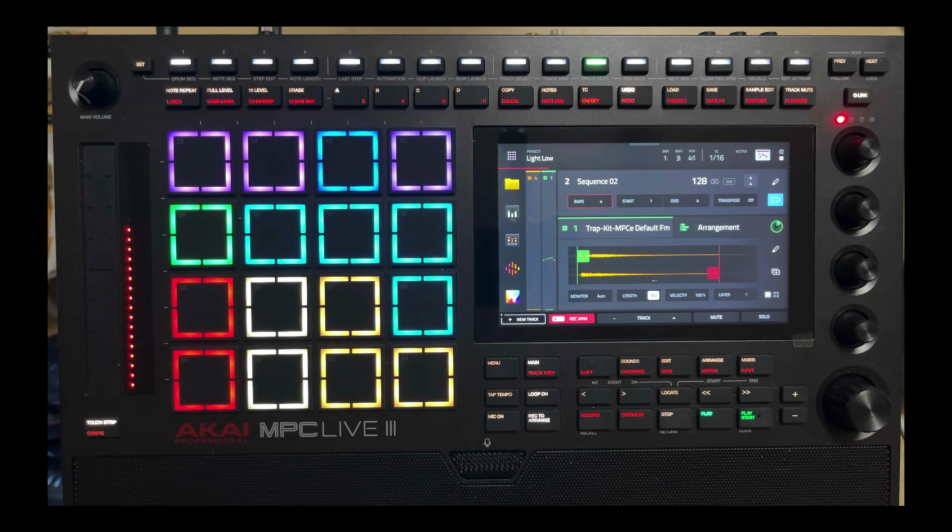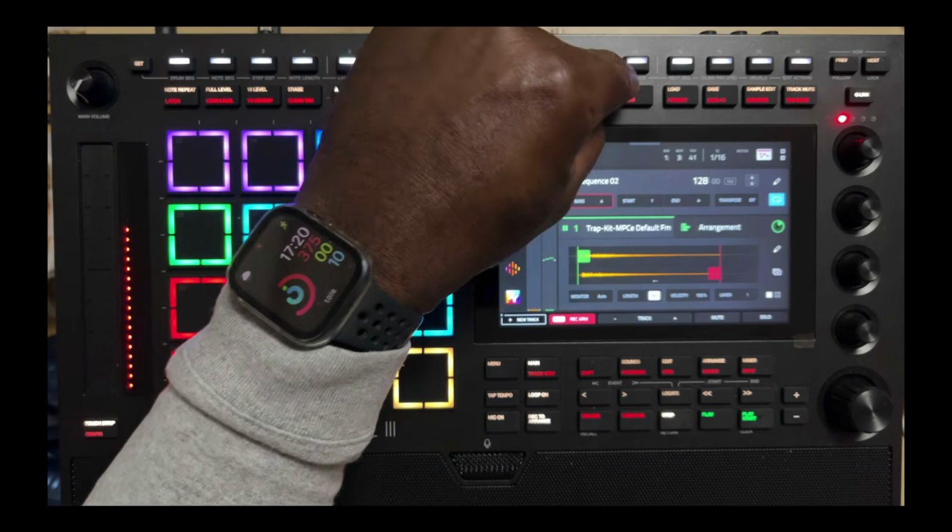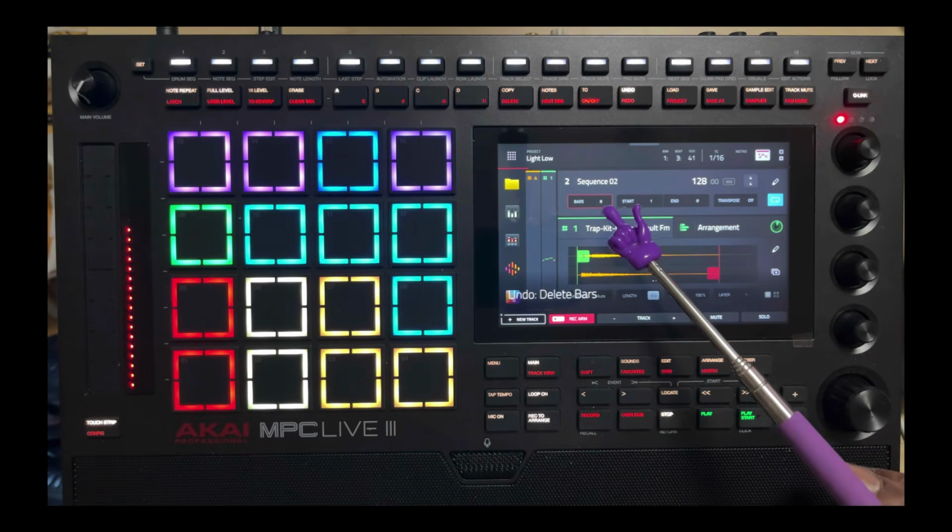I'll press play. The music's still there. It will loop around these 4 bars. We'll go back to the top again right here. So that's the 4 bars. I'll press undo again, and now we're back to 8 bars.